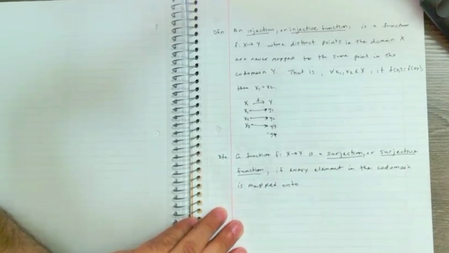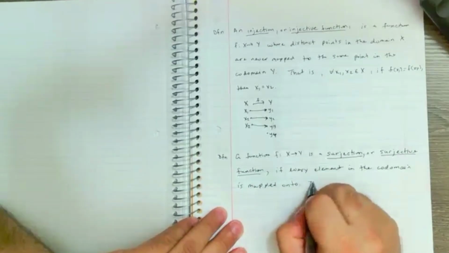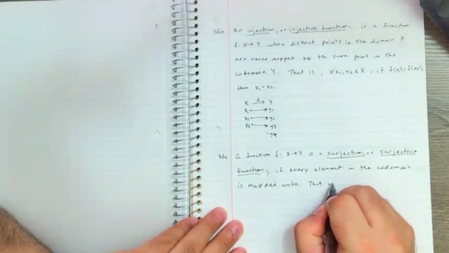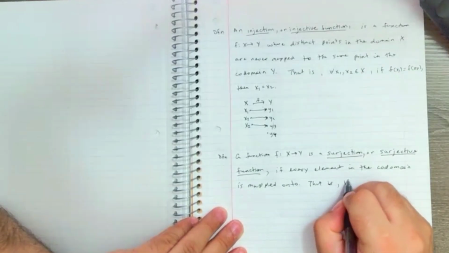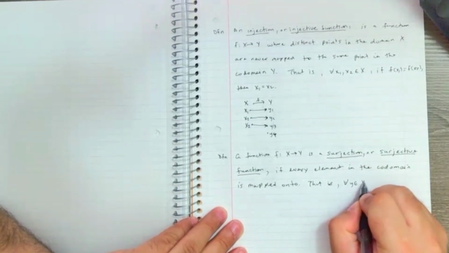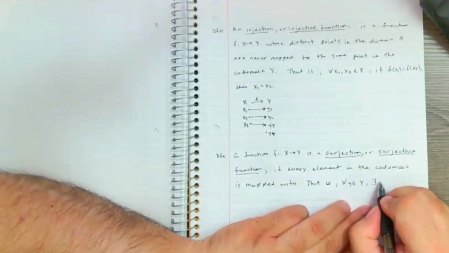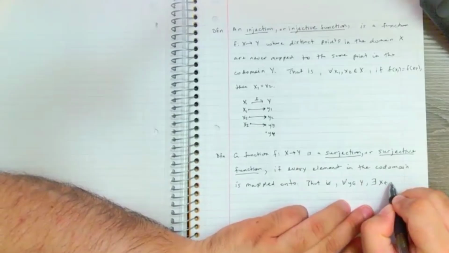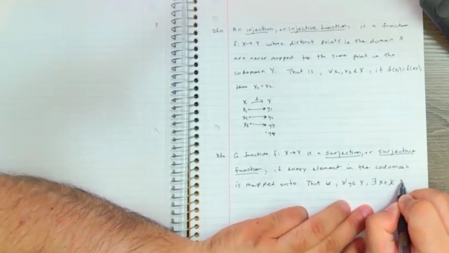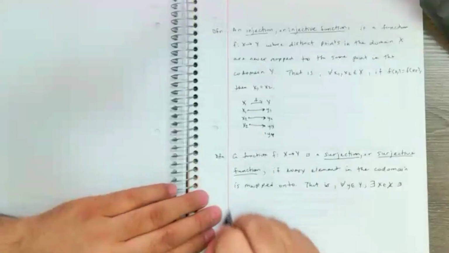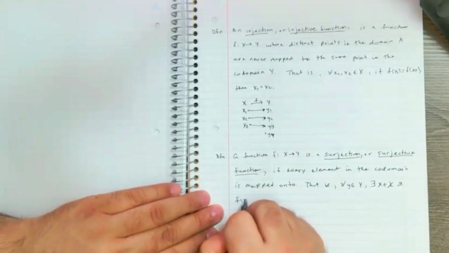That is, for every element y in the codomain Y, there exists at least one element x in the domain such that f of x is equal to y.